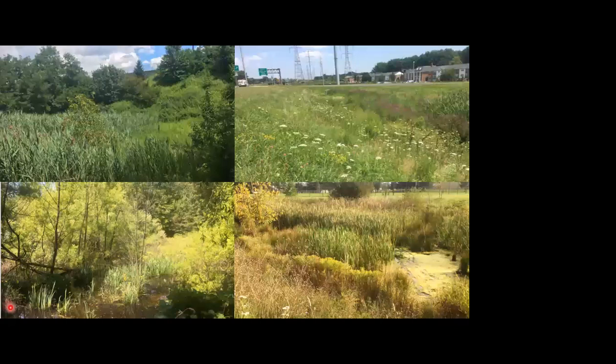Here are 4 examples of existing vegetated stormwater detention basins. So these might be considered more of a green infrastructure approach, where they still have the same inlet and outlet setup, but instead of turf grass, we have this mixed plant community. So this is the type of basin that I've been studying in my research.